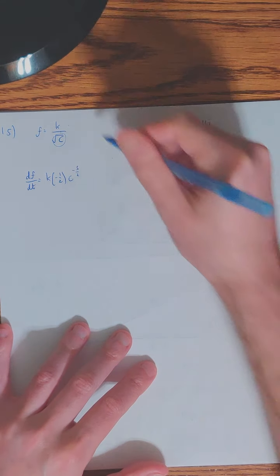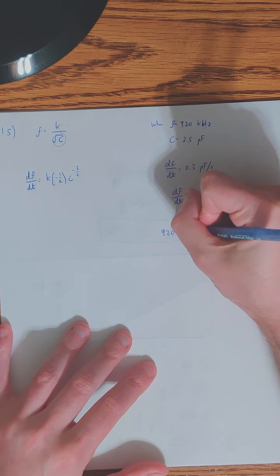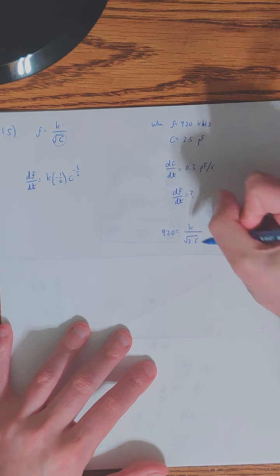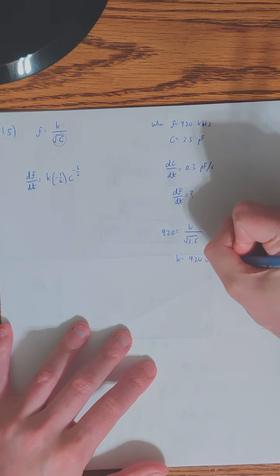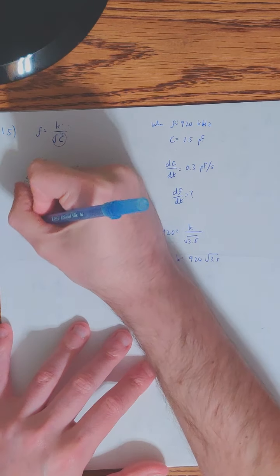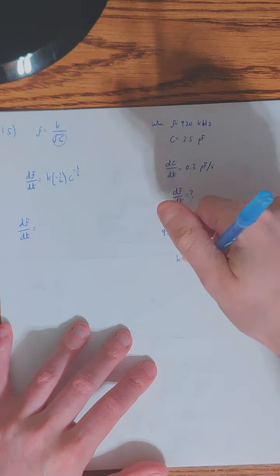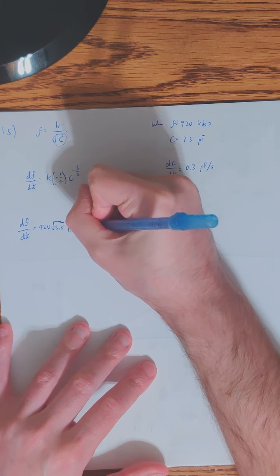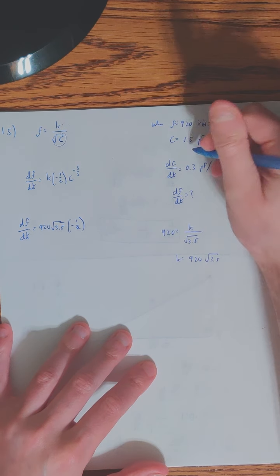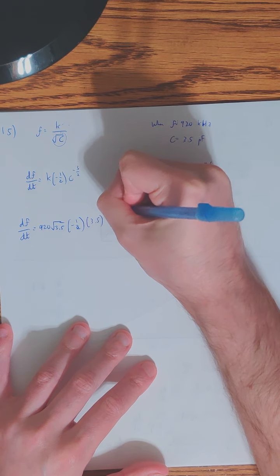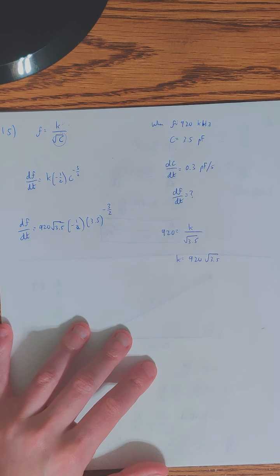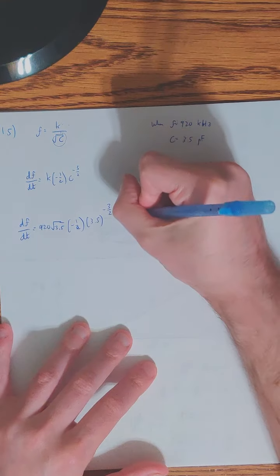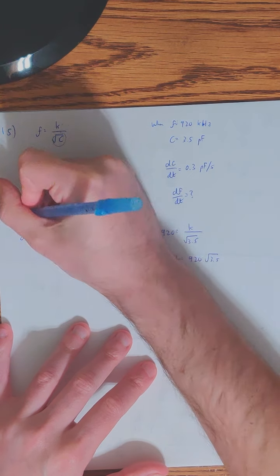So up here, or I guess I can do it here, we have that f is equal to k over rad 3.5. So k equals 920 times rad 3.5, which means df dt, I can now start plugging in, is equal to 920 rad 3.5 times negative 1/2 times c, which is 3.5, to the negative 3/2. And then whatever that turns out to be, that frequency will be in kilohertz per second.